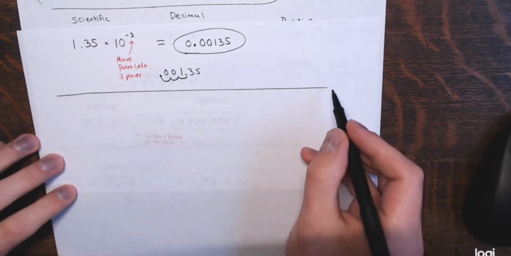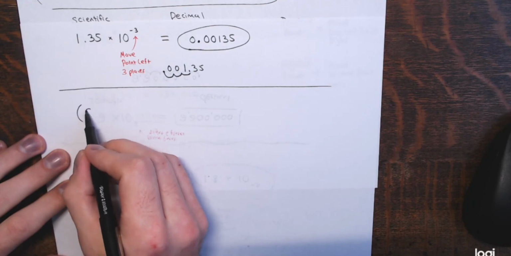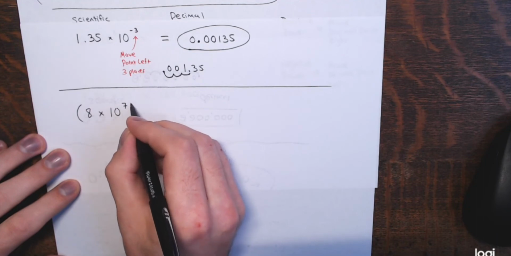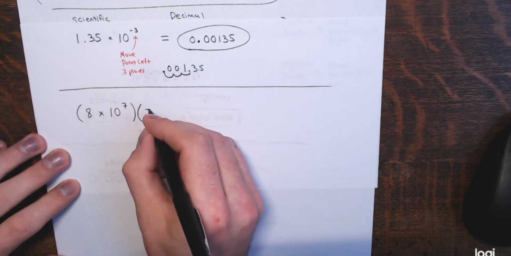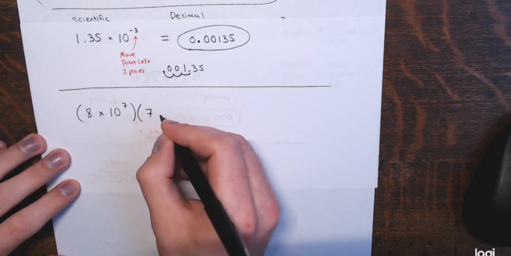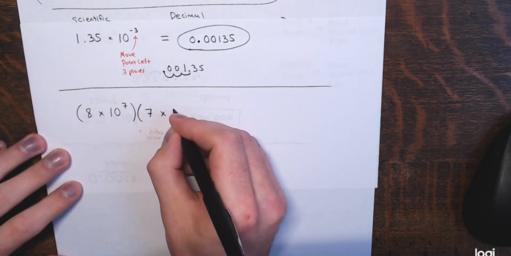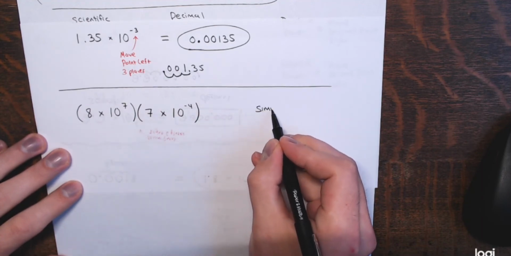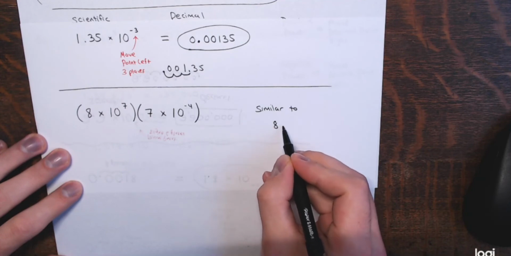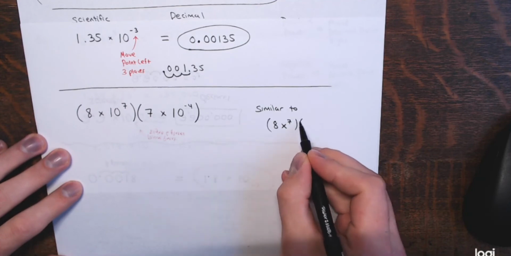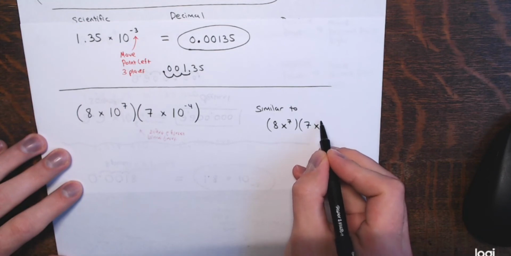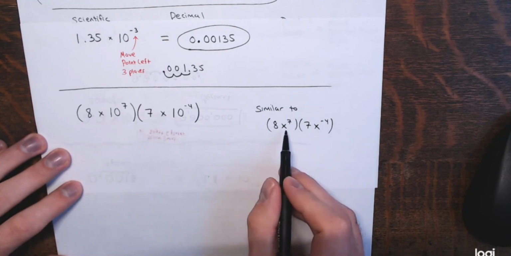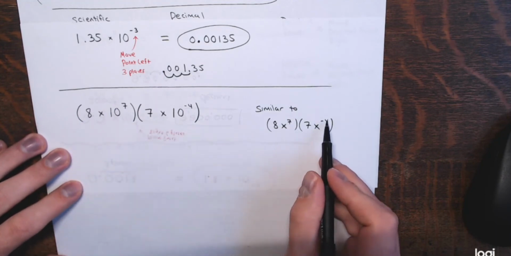So the next example I'm given is 8 times 10 to the 7th multiplied by 7. It's 7.0, but I'm just going to write it as 7 times 10 to the negative 4th. All right, and this is similar to if you had 8 times x to the 7th and multiplied it by 7 times x to the negative 4. Remember how to multiply monomials, but instead of x we have 10, right? Instead of x to the 7th we have 10 to the 7th. Instead of x to the negative 4 we have 10 to the negative 4.